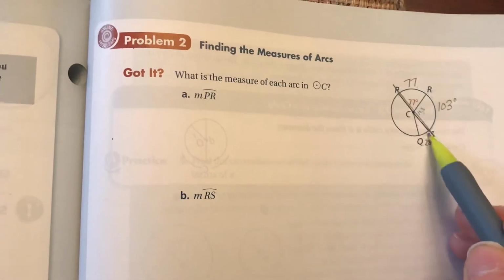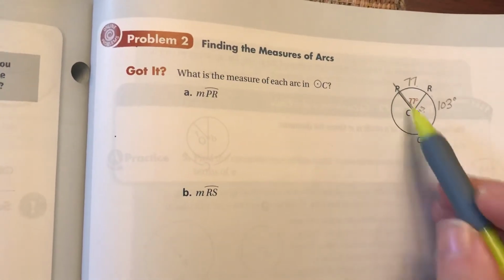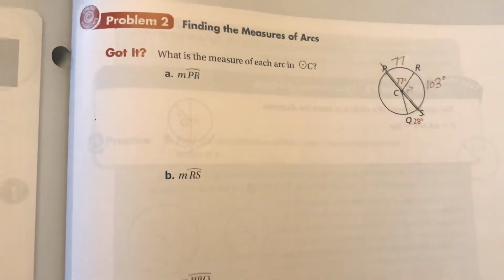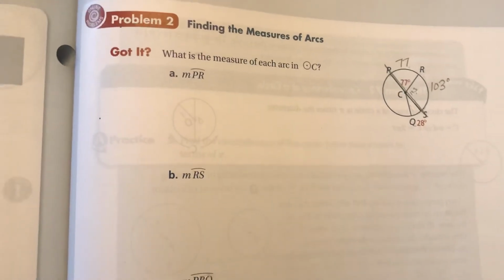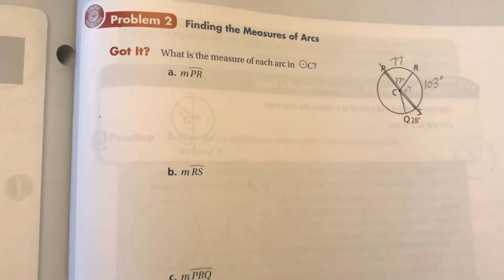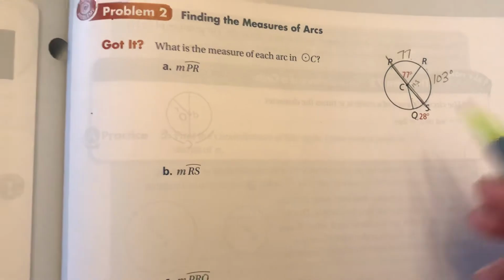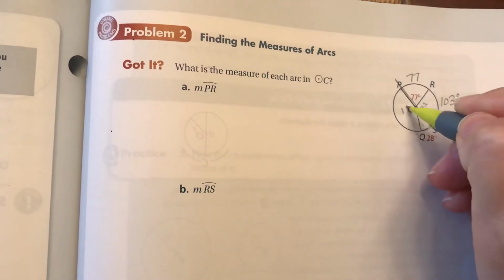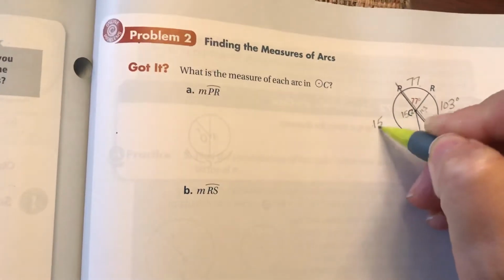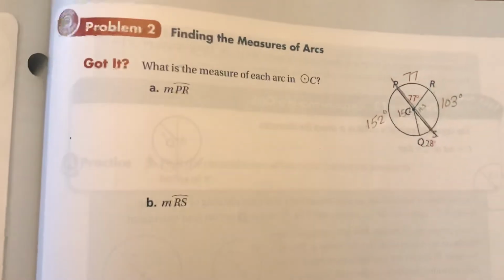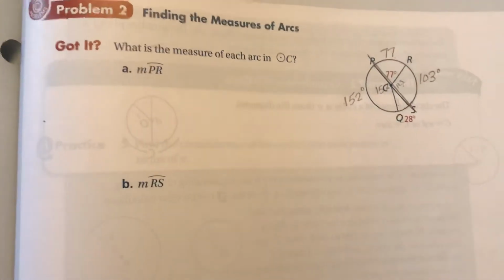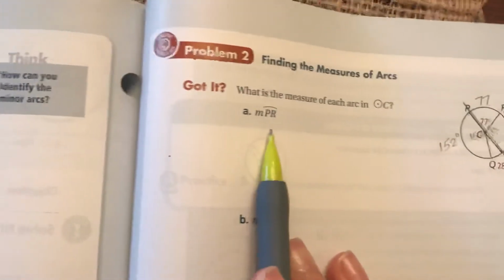Same thing on this side. This other side from P all the way to S this way is 180. So if you do 180 minus 28, which is this degree measure here, that gives you 152 here, which means this arc is also 152 degrees. Okay, so once you have everything filled in, you can answer your questions.